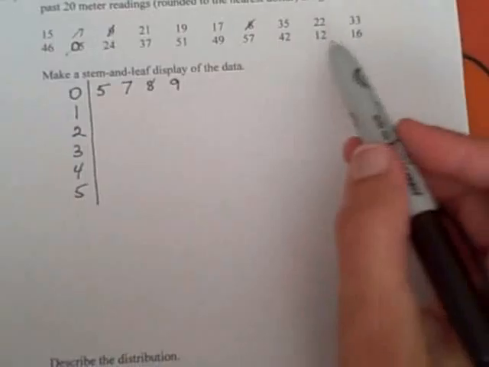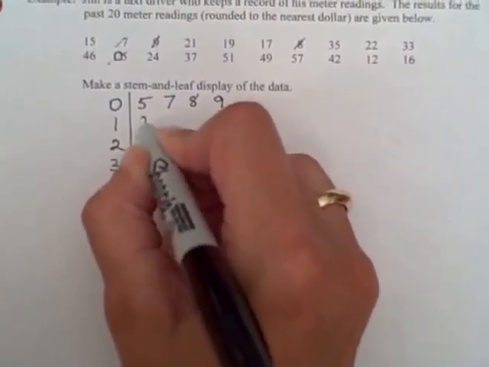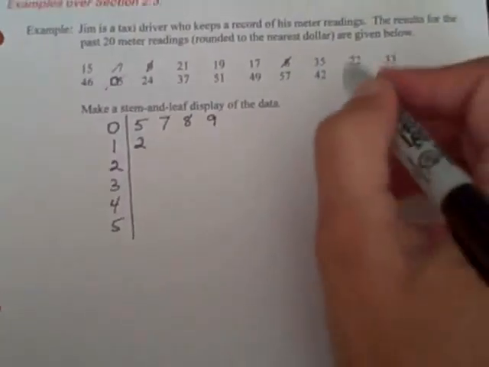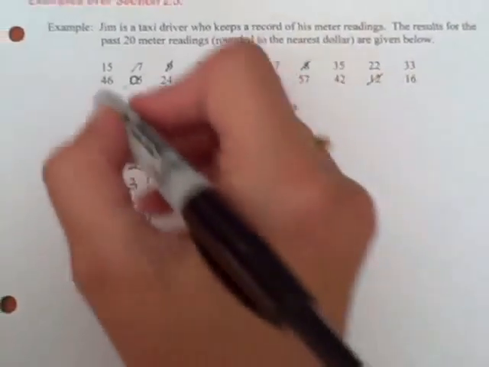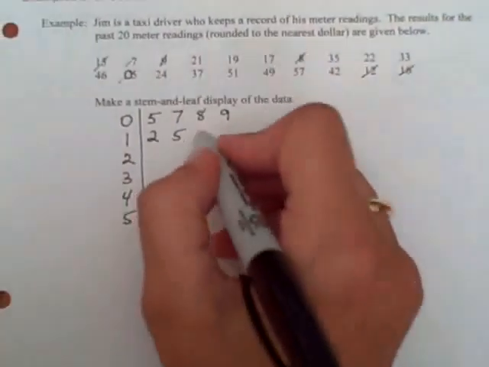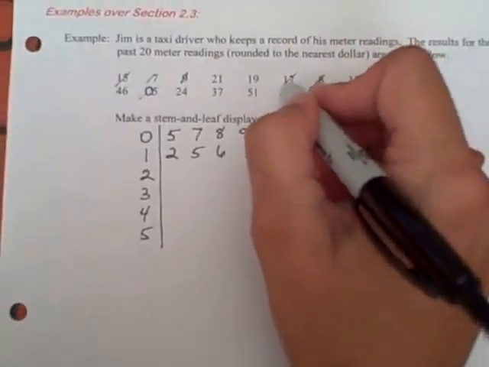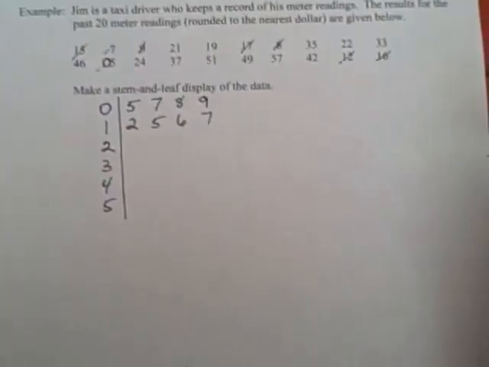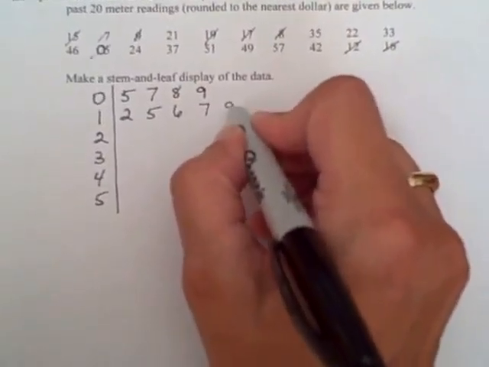In the tens, let's see, there's a 12. This is already the ones part of my 12, so I just put the 2. Okay, so 12, and you notice I'm trying to put these in order. 15, so I put a 5. 16, so I put a 6. 17, so I put a 7. And if you notice, I'm lining these up vertically also. That's going to be important here in a minute, okay? And 19 is a 9.